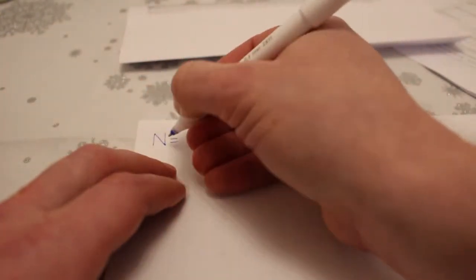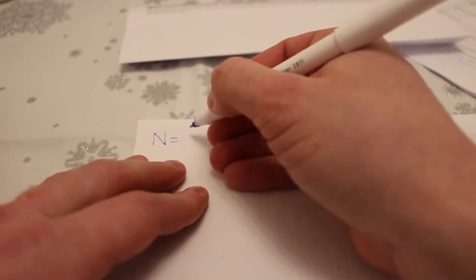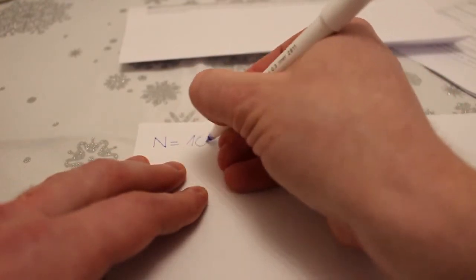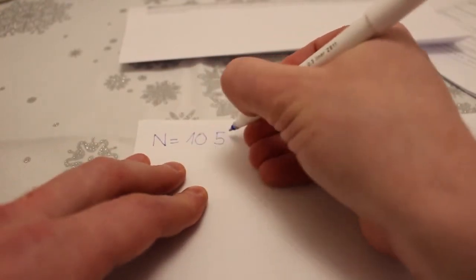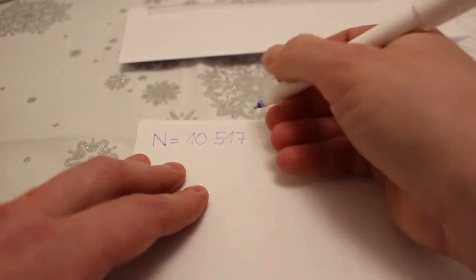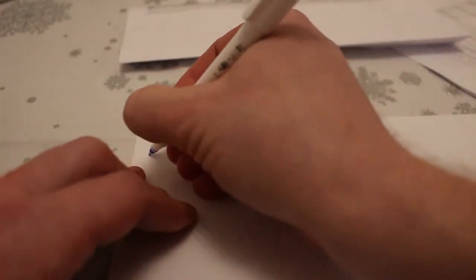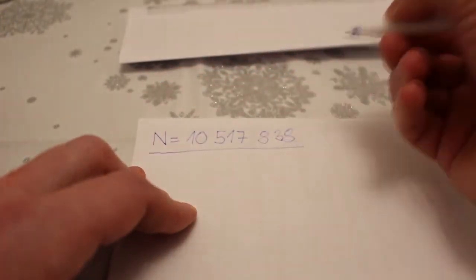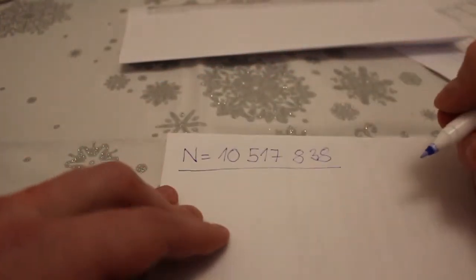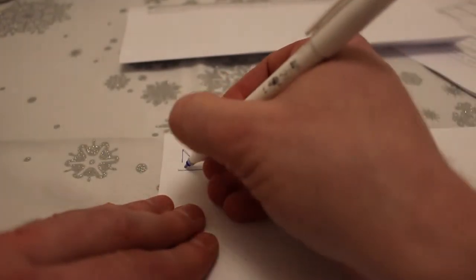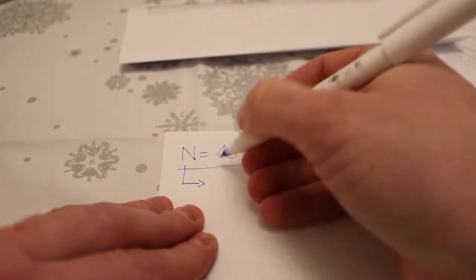I don't know now exactly how many inhabitants, 10,517,838, probably this is the population of the Czech Republic, and there was only a small survey.